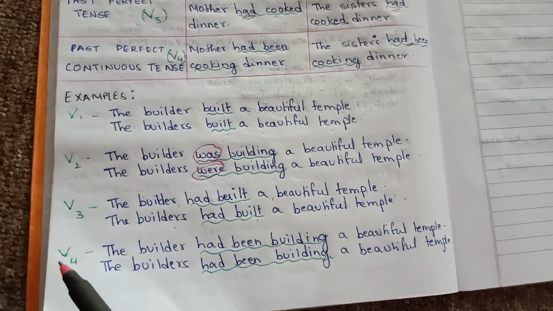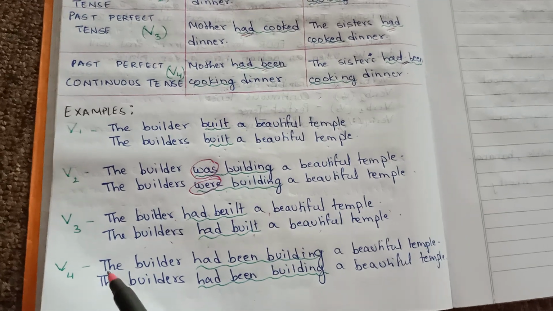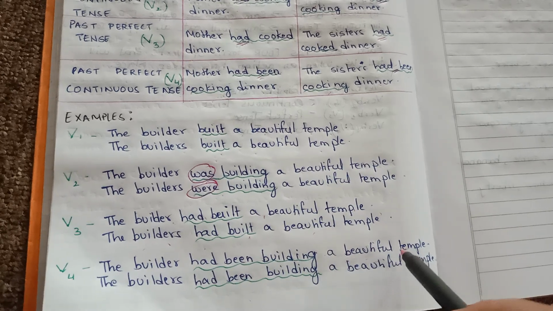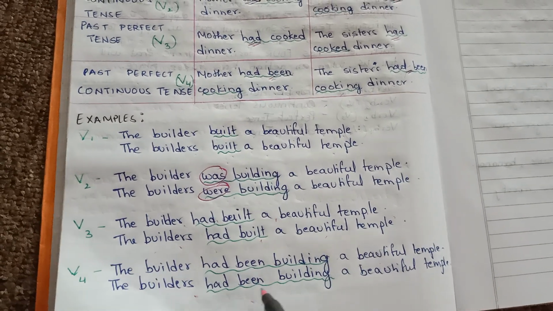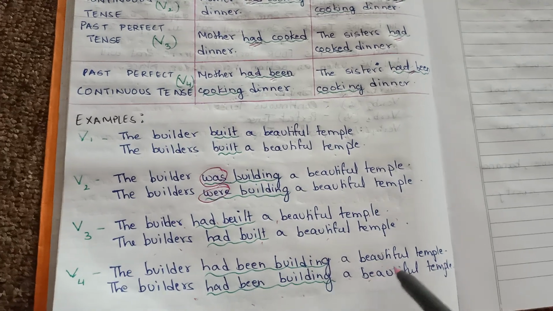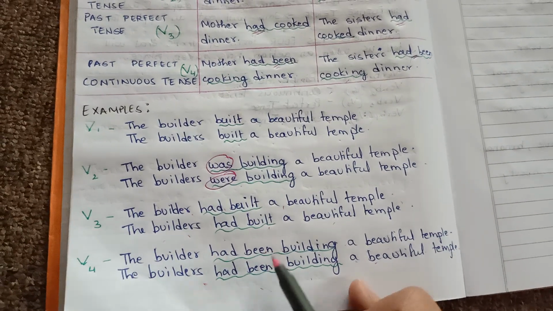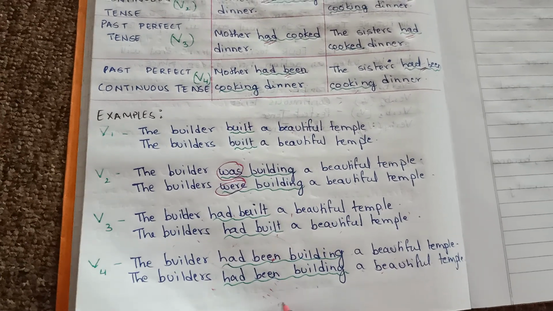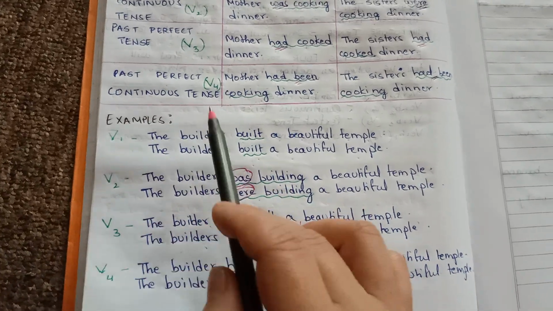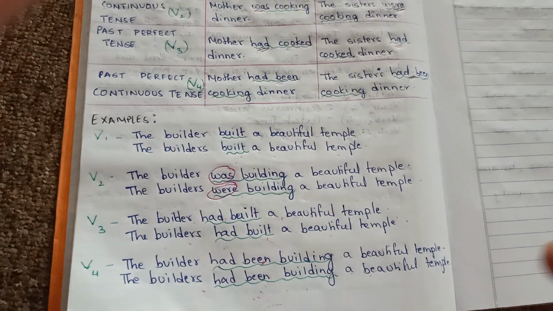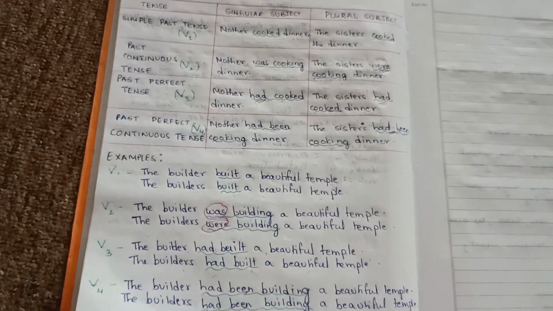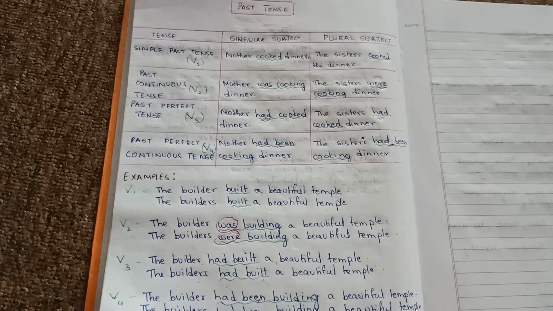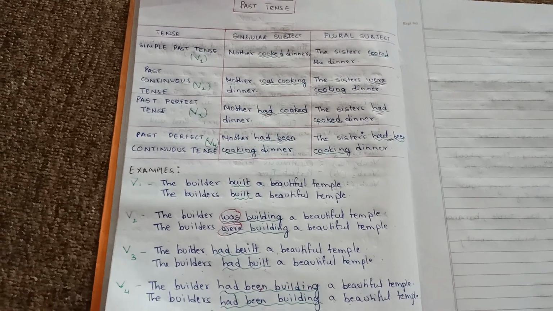And in verb 4, once again, as I had discussed, the builder had been building a beautiful temple. The builders had been building a beautiful temple. Here also, the helping verb remains the same. But the helping verb had been helps us to determine the past perfect continuous tense of the sentence. Okay? So, this is how you tackle the concept of past tense in a sentence.